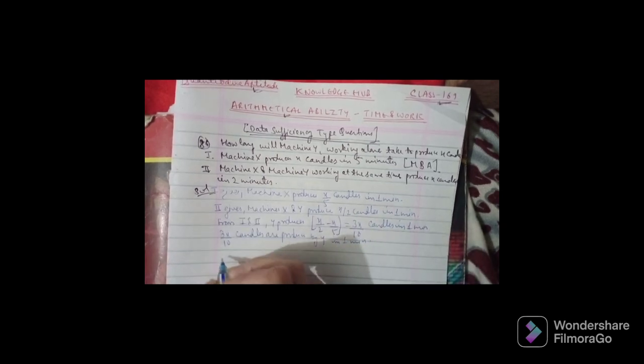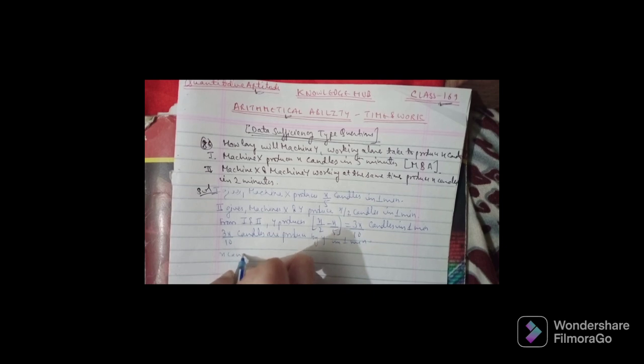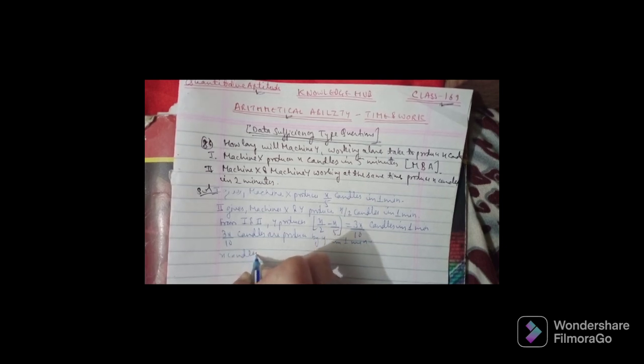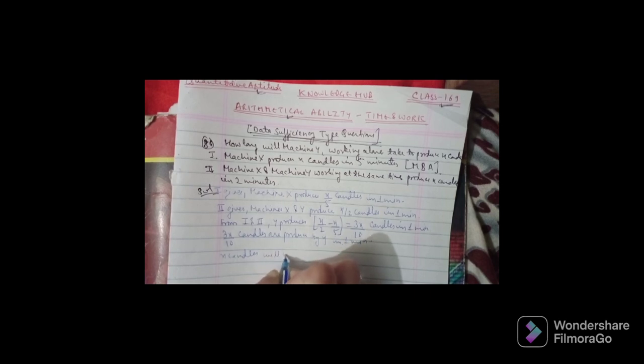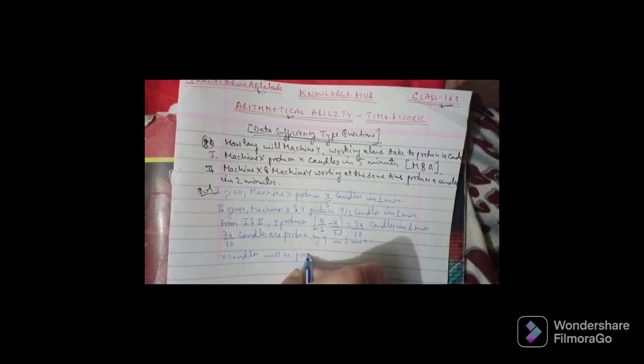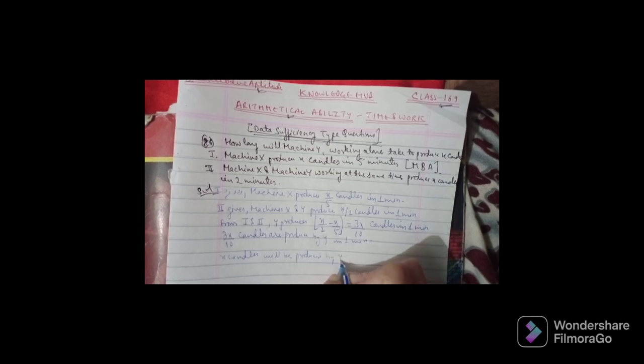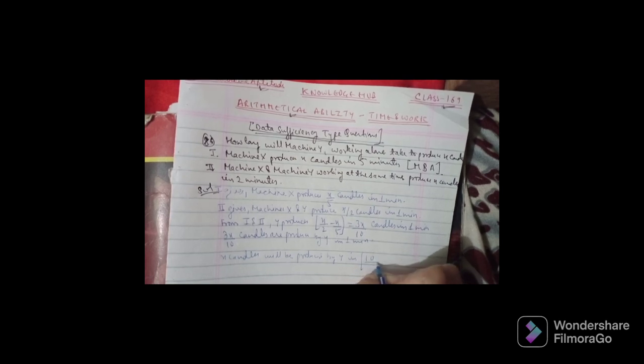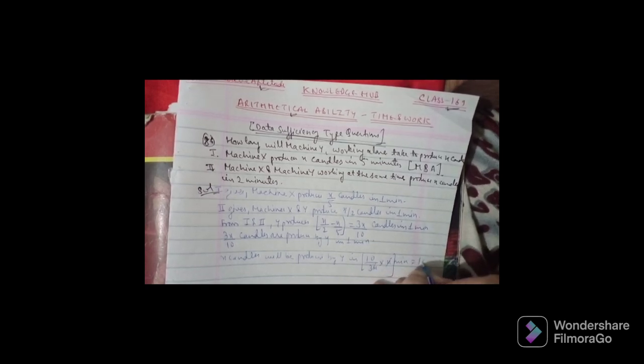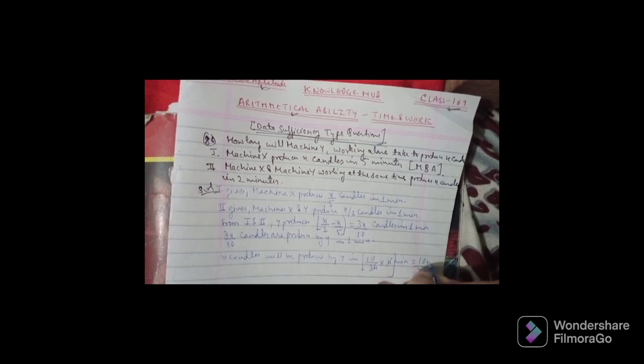So X candles will be produced by Y in 10 by 3X into X, with X being cancelled here, minutes, which equals 10 by 3 minutes.